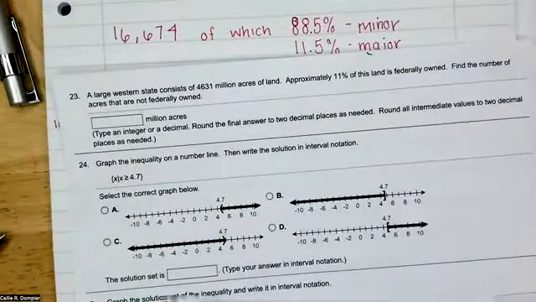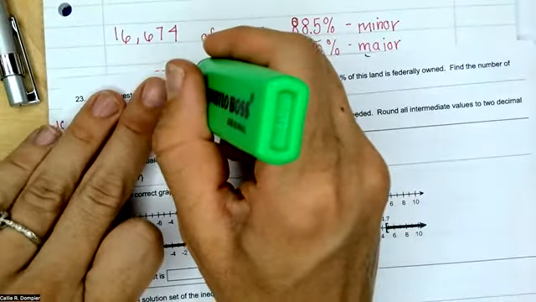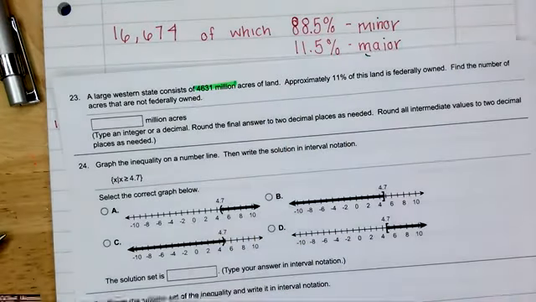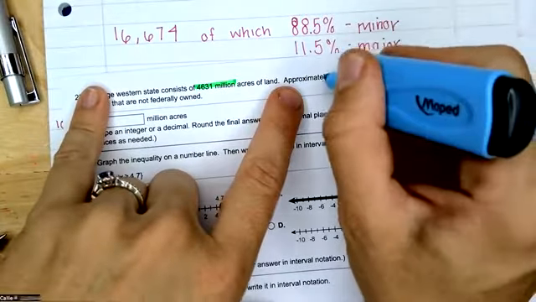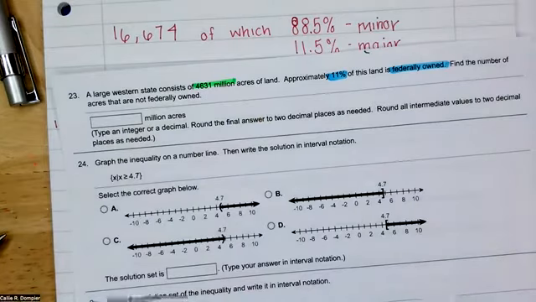Number 23, a large western state consists of 4,631 million acres of land. 11% is federally owned. Don't ignore the million. Find the number of acres that are not federally owned.